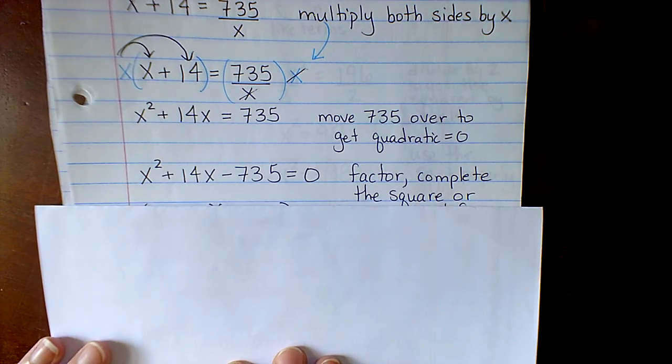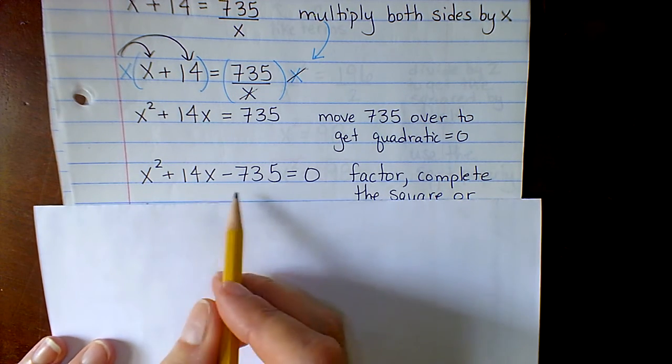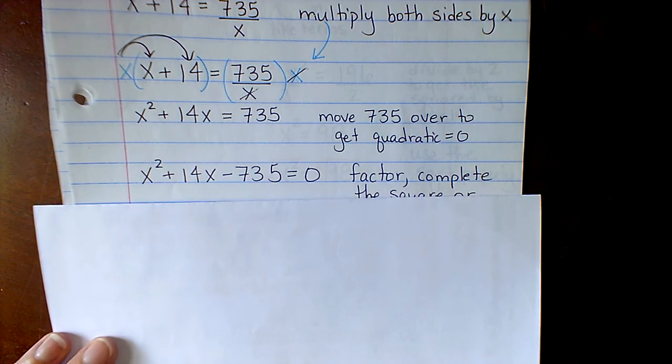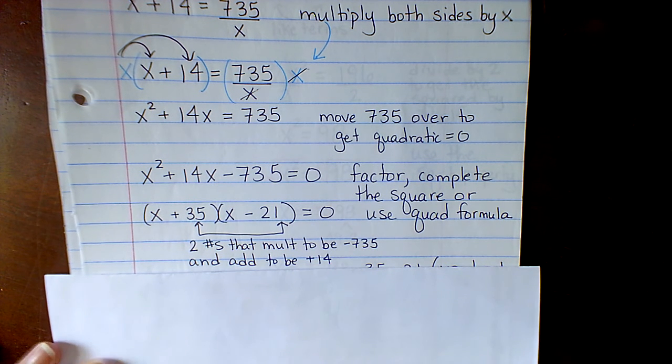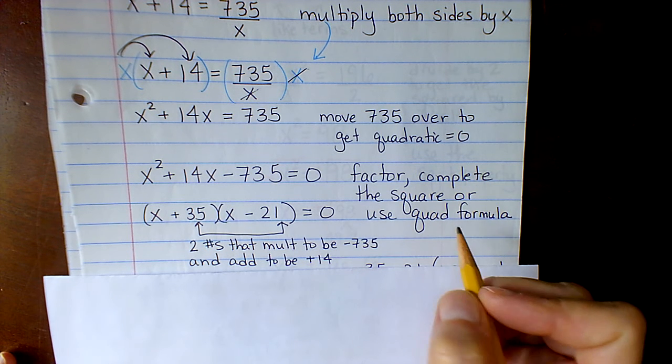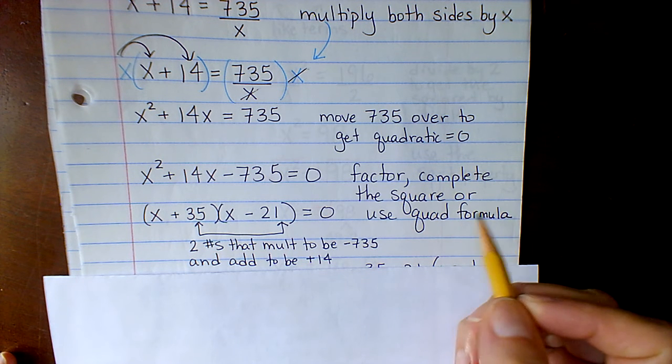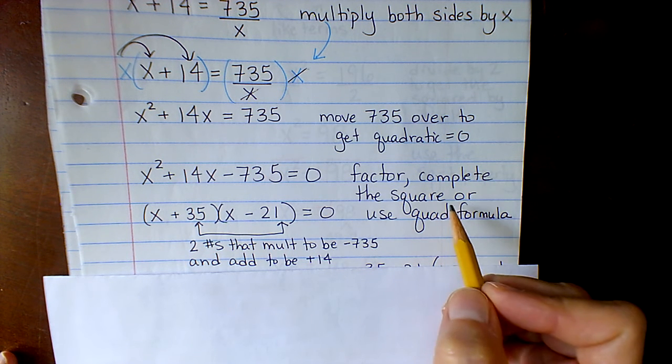All right, at this point, you can factor it, complete the square, or use the quadratic formula, whatever you're comfortable with. I chose to factor this one. I'm kind of going back and forth between factoring and quadratic formula, just in case some people are more comfortable with factoring. Maybe some people are more comfortable with quadratic formula. If you like completing the square, well, you just go be weird, because you're like the only one out there that wants to do it. But hey, you go be you.